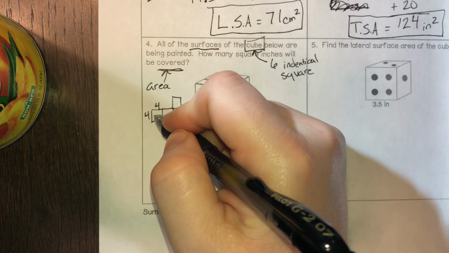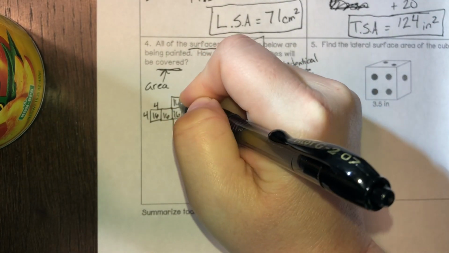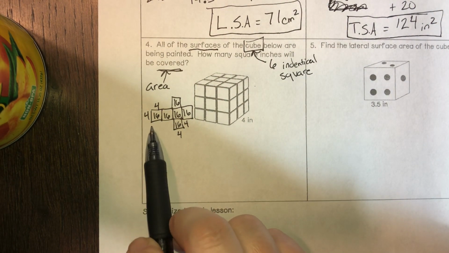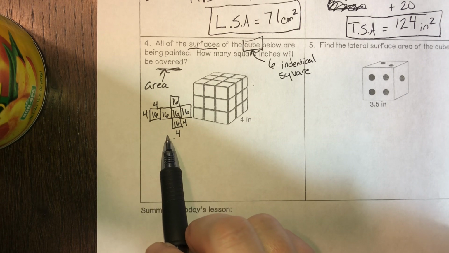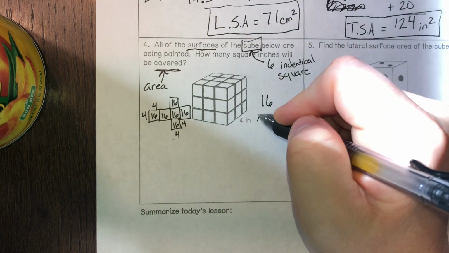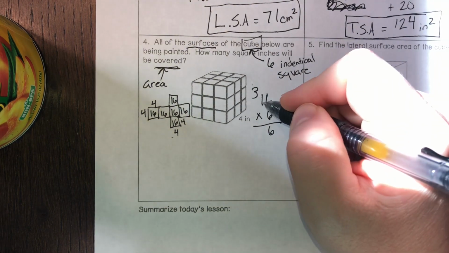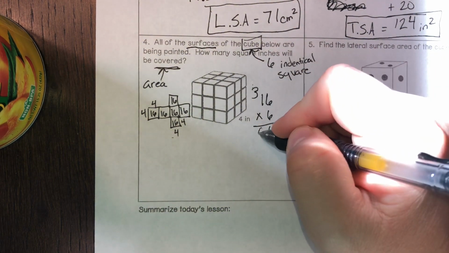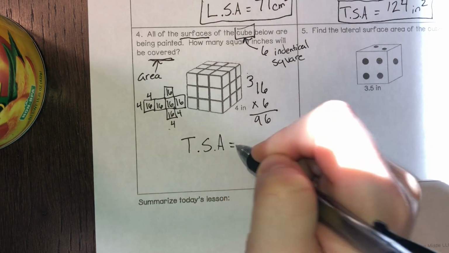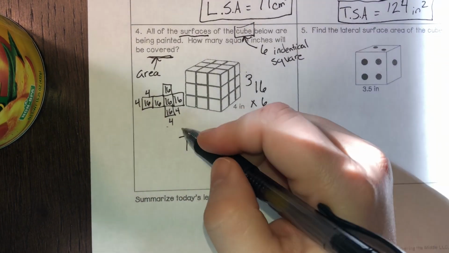So one square's area is 16. The other ones are 16 too. They're all 16, so if I find the area of just one of them, I know what all of them are because they're all identical. Then I can just multiply it by 6. So 16 times 6. 6 times 6 is 36, 6 times 1 is 6, 7, 8, 9. So the total surface area is 96 square inches.